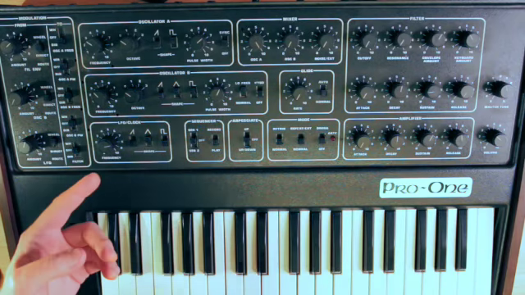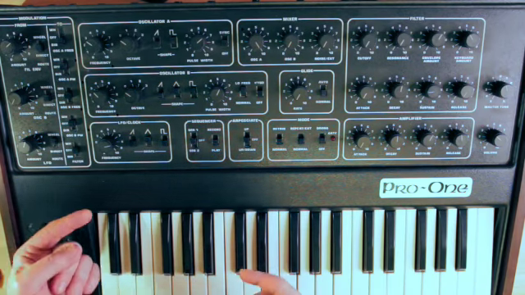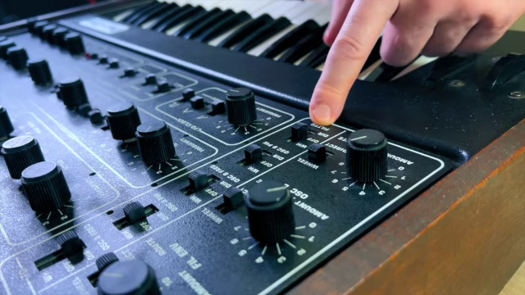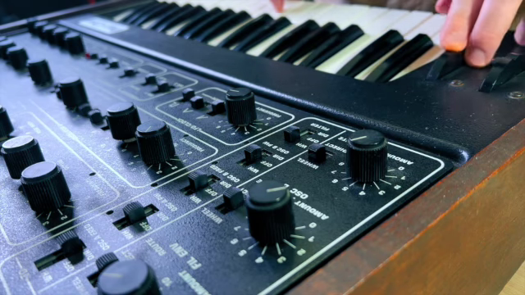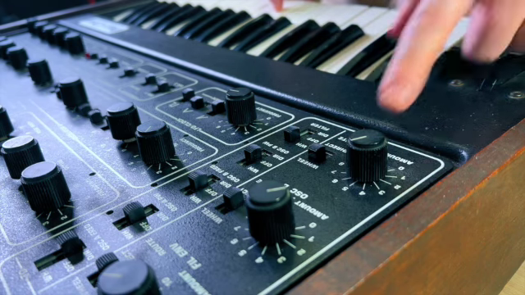All right, let's keep exploring these modulations. So what else can we do? We can also modulate the filter. So let's set it to wheel, and let's modulate it with the wheel. So we have the LFO going to the wheel. So let's see.